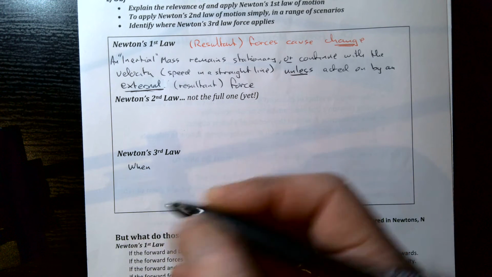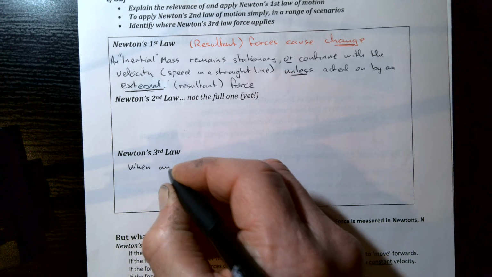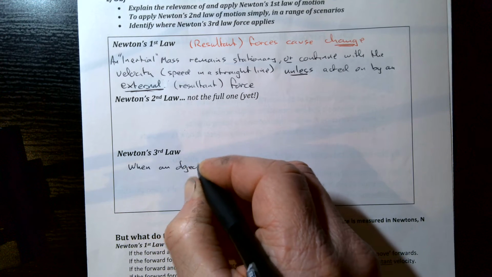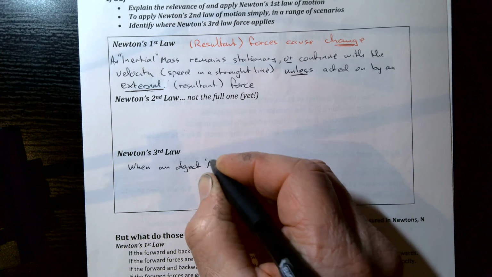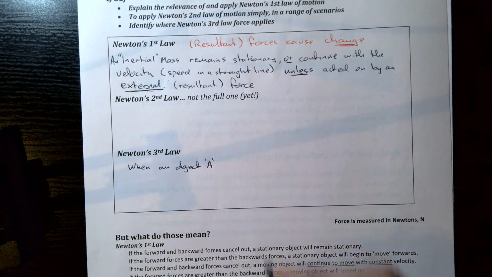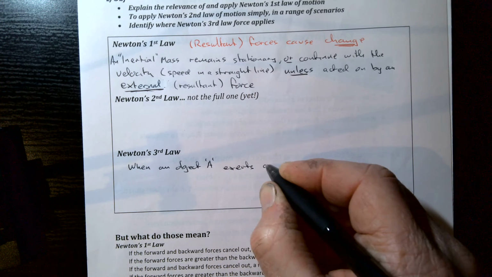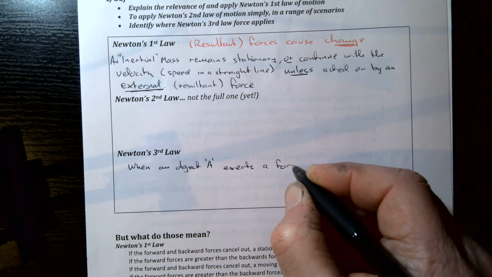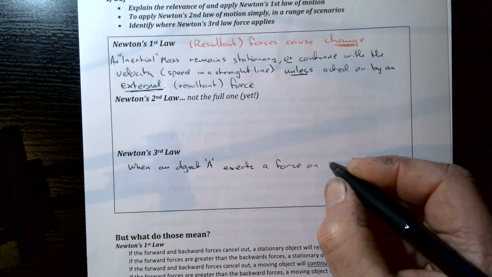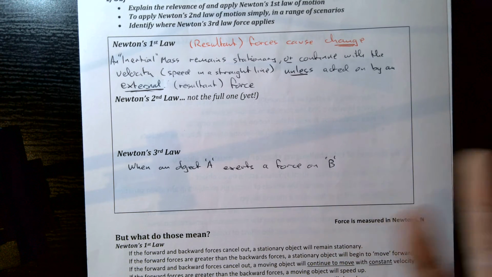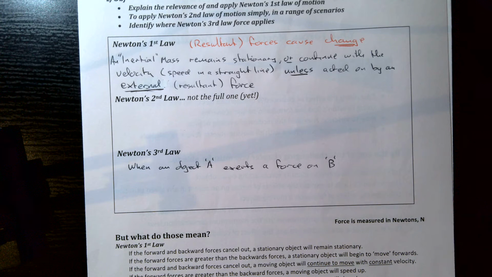So when an object, whatever that object is that we shall call A, let's make it simple, exerts a force on B. B could be a table, could be an object, could be the ground, it doesn't really matter.